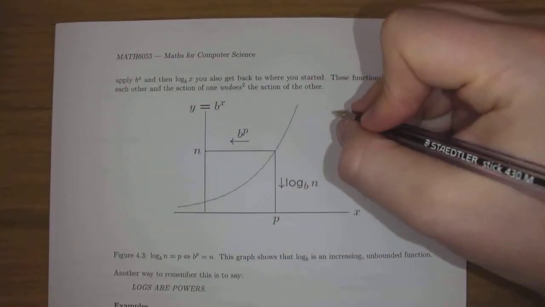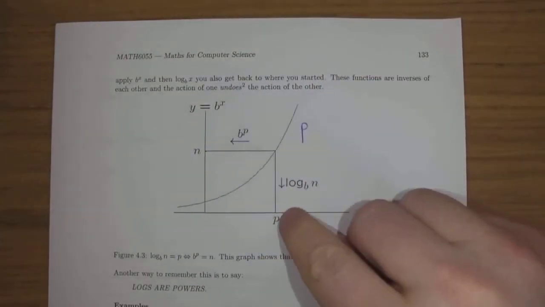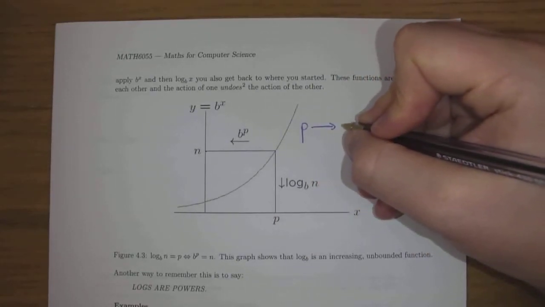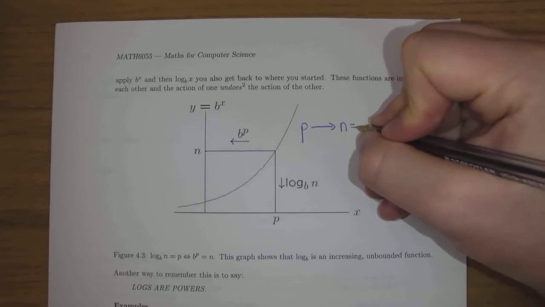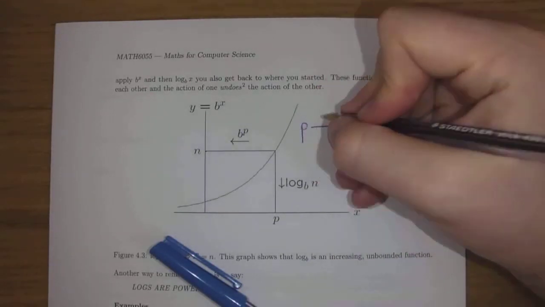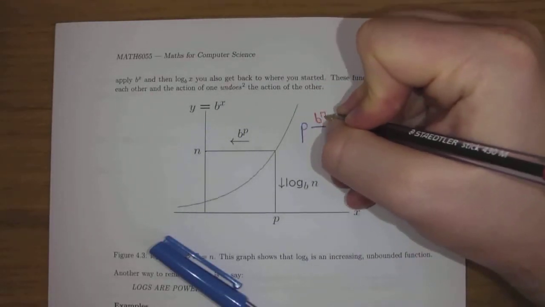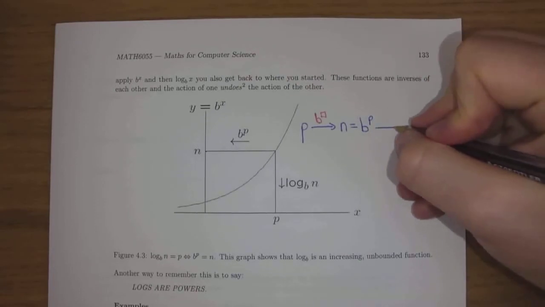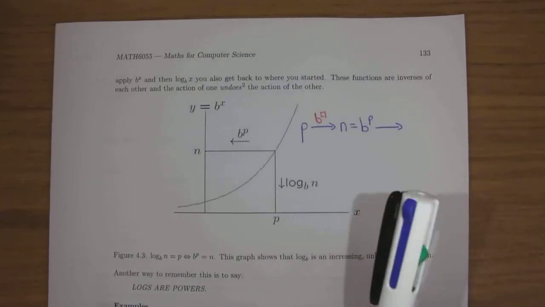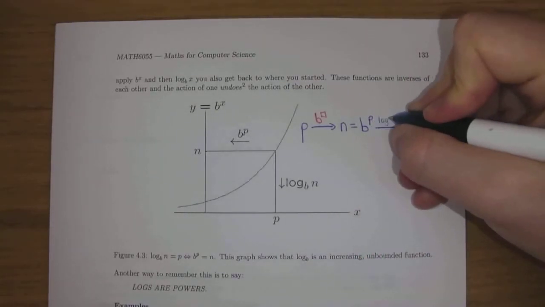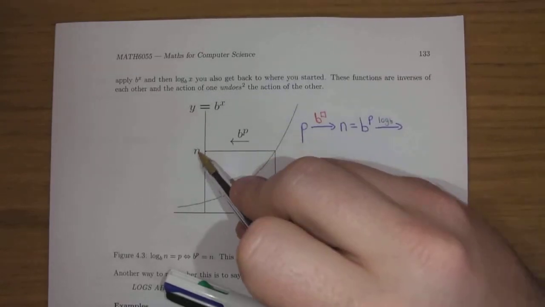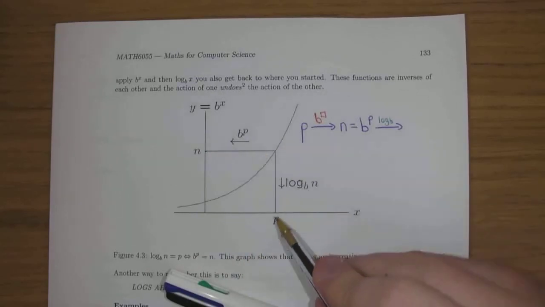say take p, apply the b to the power function, and you get n, which is b to the power of p. So this is the b to the power function. And then if you apply the log base b function, so you start at p, you do b to the power, you end up at n, and then if you do log, it's the inverse, it'll bring it back to p.